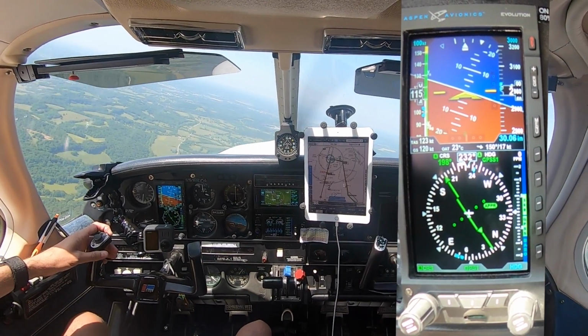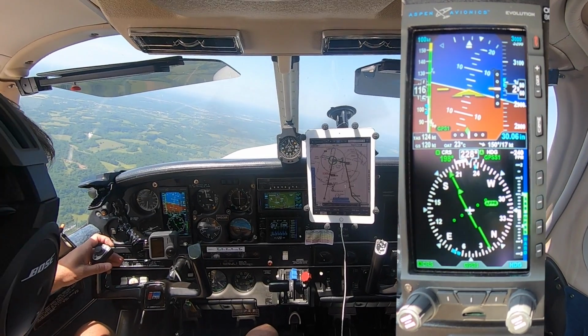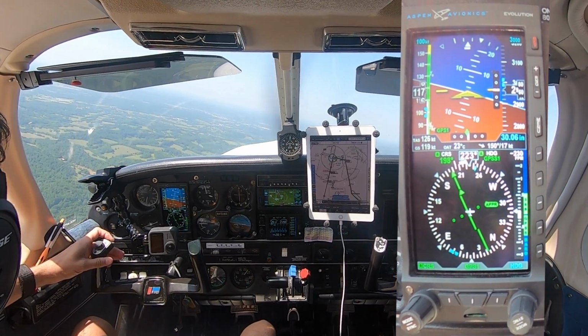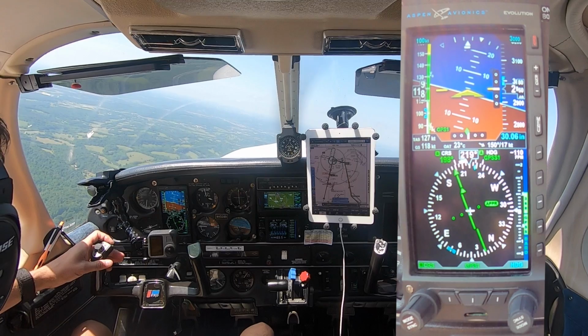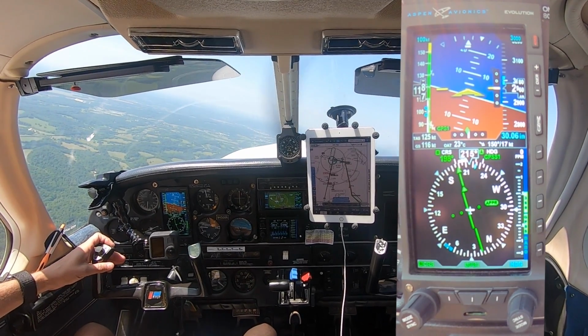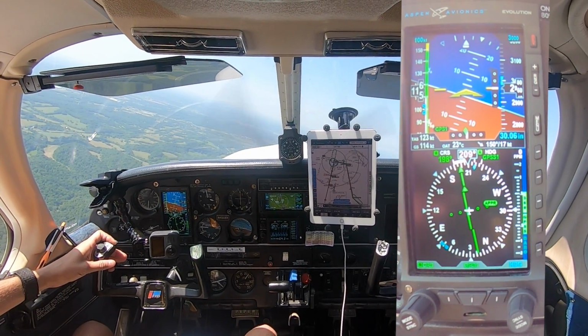Fayetteville traffic, Cherokee 08 Romeo is 10 miles north, straight in runway 20. Doing a practice RNAV approach, so I'll keep the traffic in the pattern in sight and I can break it off if I need to.